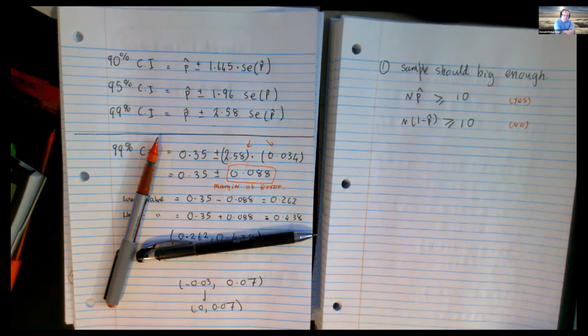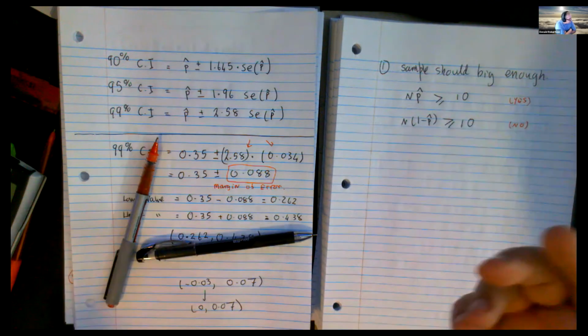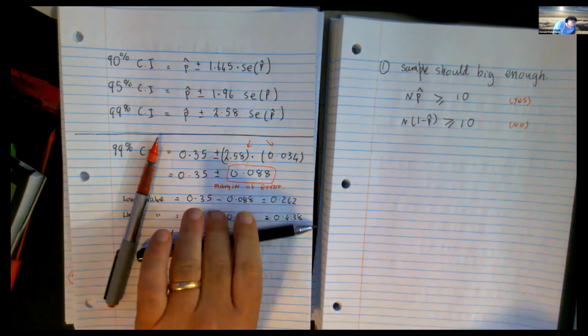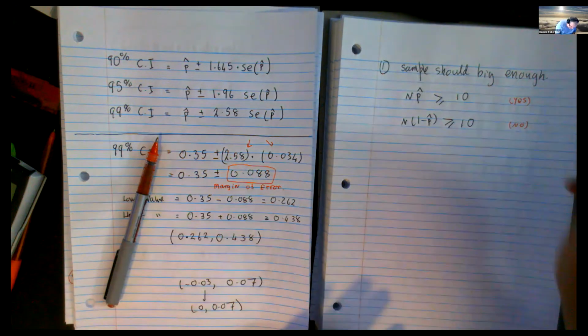Try a different one. Can you imagine that you're interested in a very, very rare form of cancer? And you took a sample of 1,000 people and only 4 of them had that cancer. Do you see that would not be a big enough yes answer to allow you to do a confidence interval for what percentage of Americans have this very rare cancer, right? So that's your first one, right? Sample should be big enough. That's how you tell.